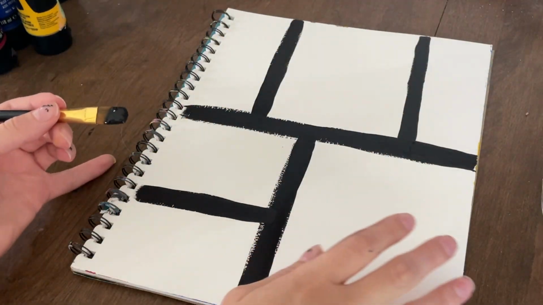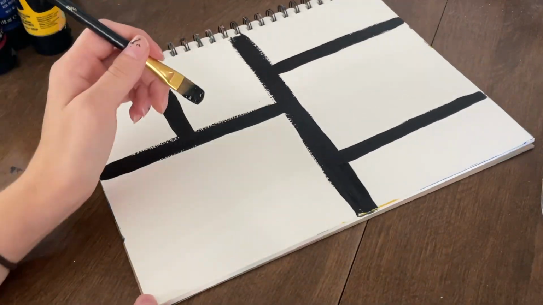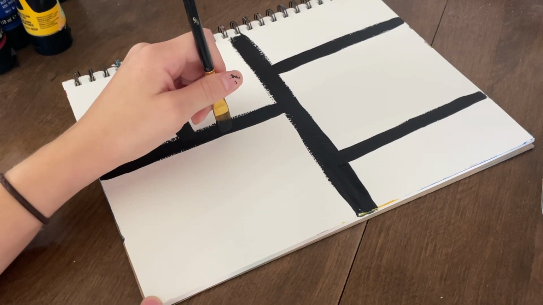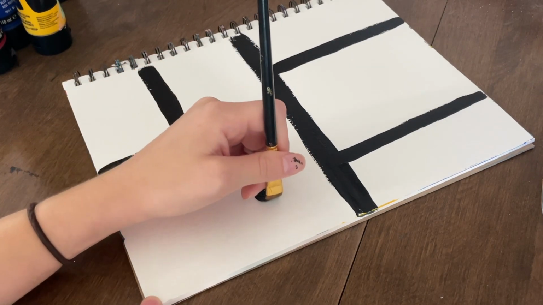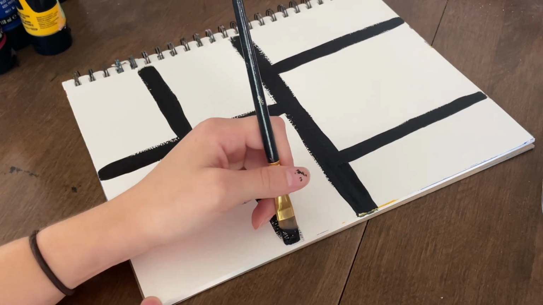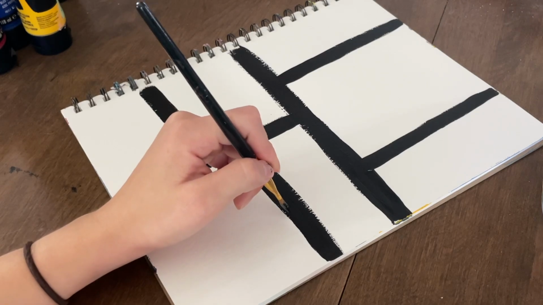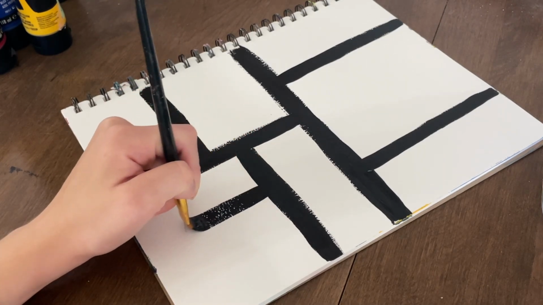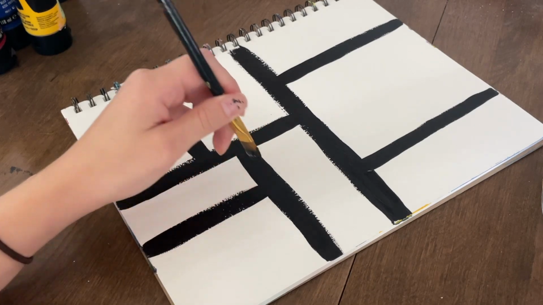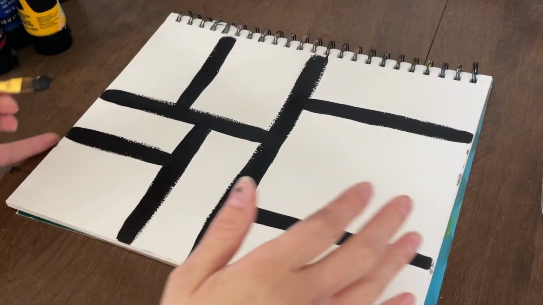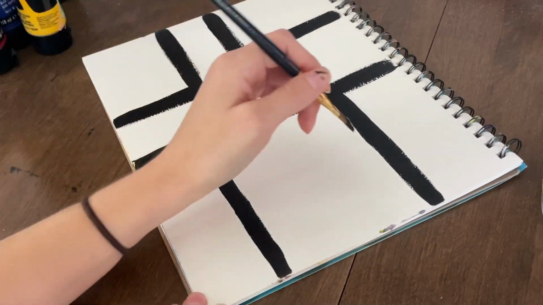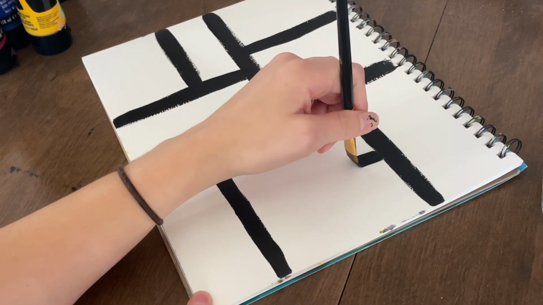So during this, I would talk about Piet Mondrian and how when he first started painting, he was making landscapes, and then he moved to abstract art. As he was painting his landscapes, he started to look at those landscapes and try to see what basic shapes he saw.